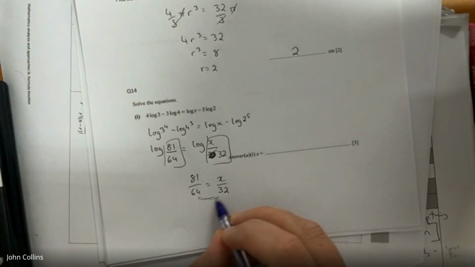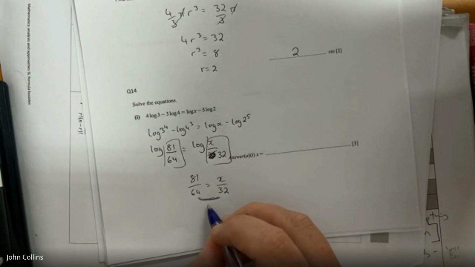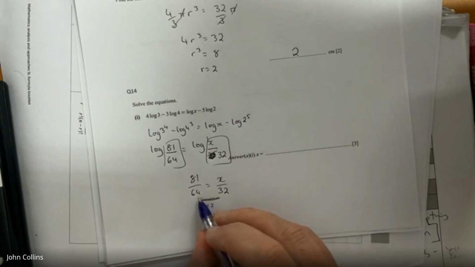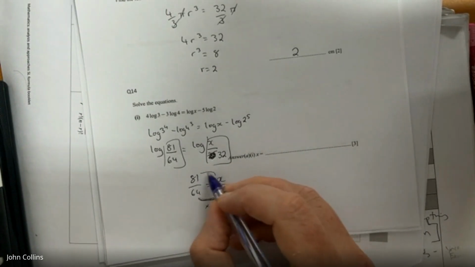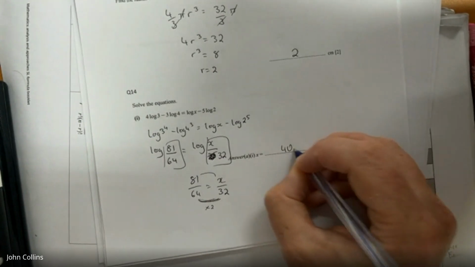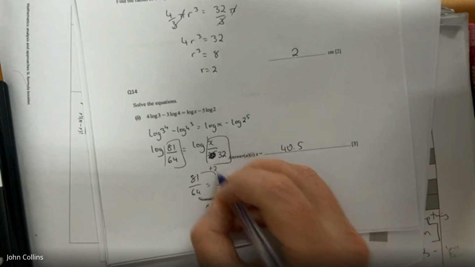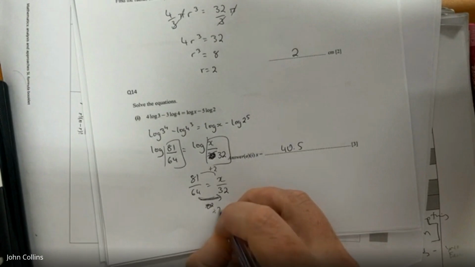You can look at a straightforward comparison here. That's multiplied by 2, so that would be divided by 2, yes. So 40.5. Divide by 2. So you want to go this way, it's dividing by 2. 40.5. Question 15.